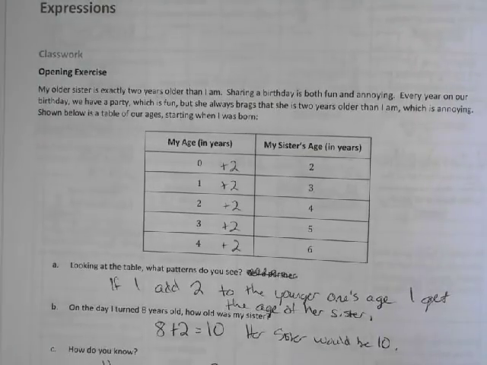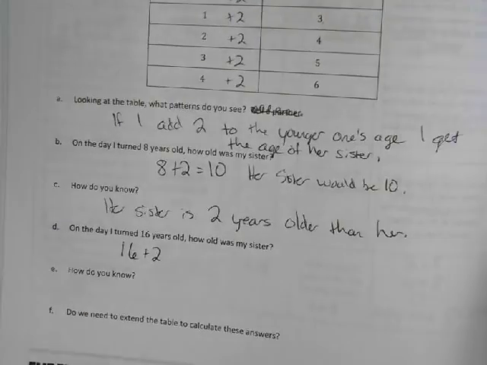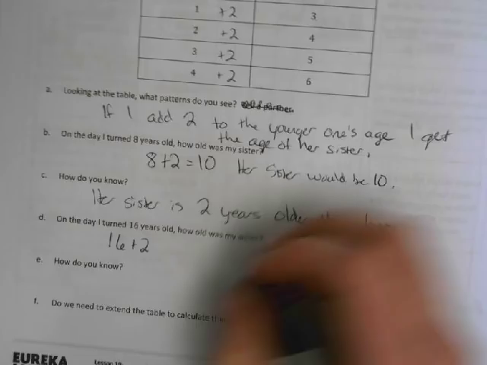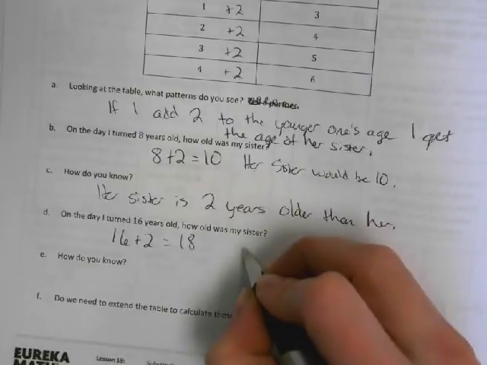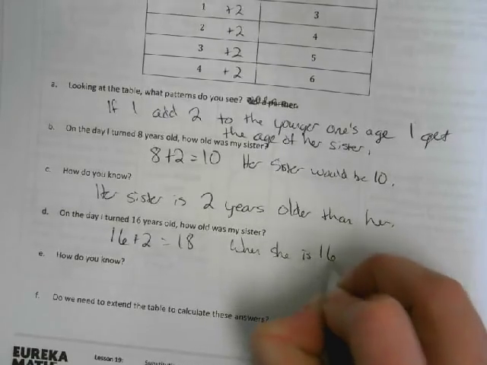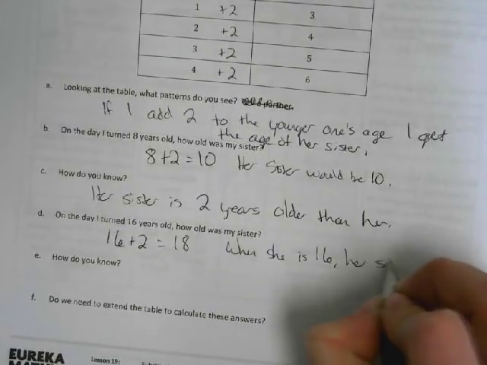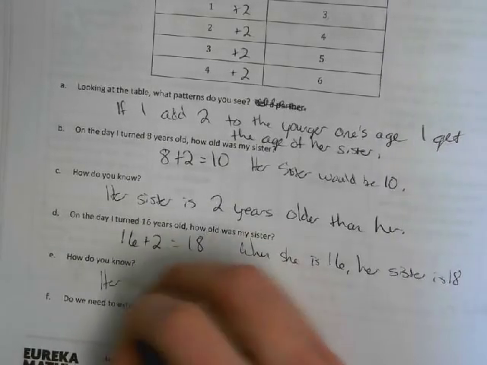On the day she turned 16, how old would her sister be? And you just take 16 plus 2. And so her sister would be 18. So when she is 16, her sister is 18. How do I know? Her sister is 2 years older.